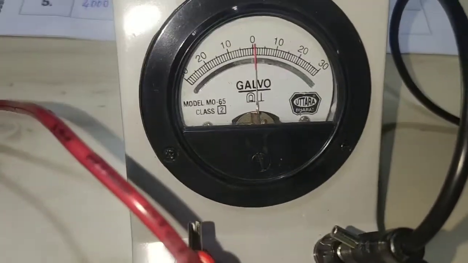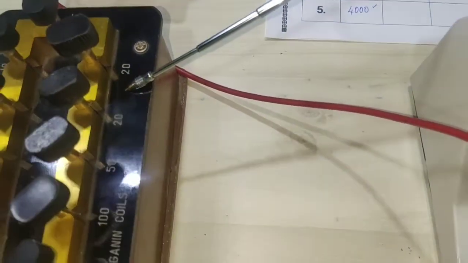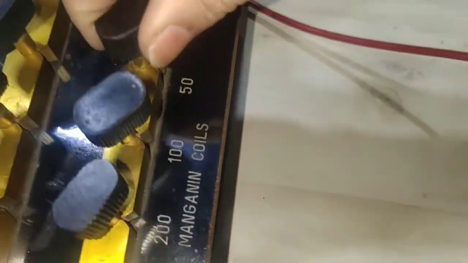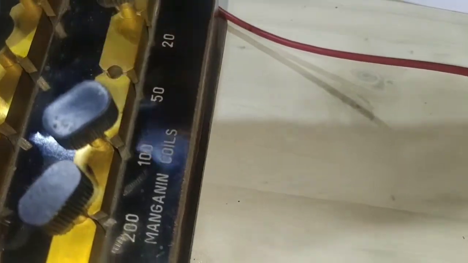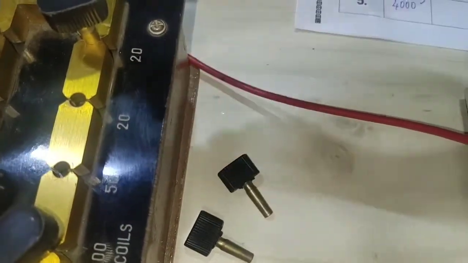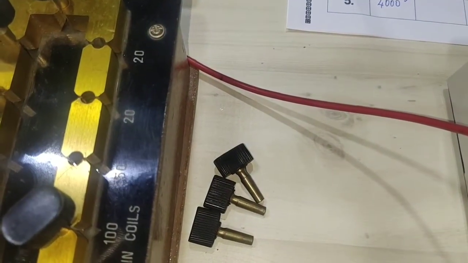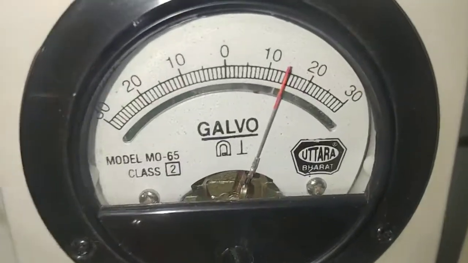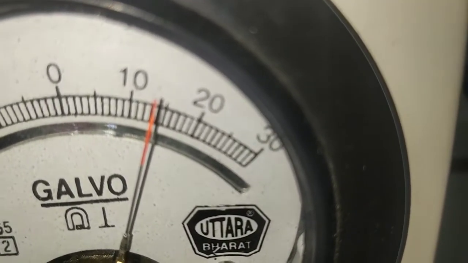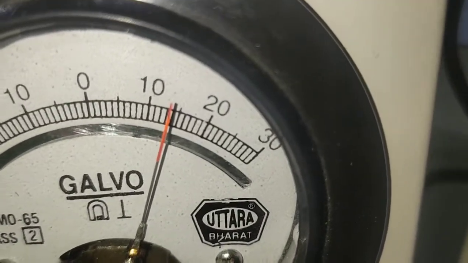Okay, so we need to unplug S till we get 14 divisions deflection in the galvanometer. So I have unplugged 50, 20 and 20. Please check the galvanometer. It is 14.